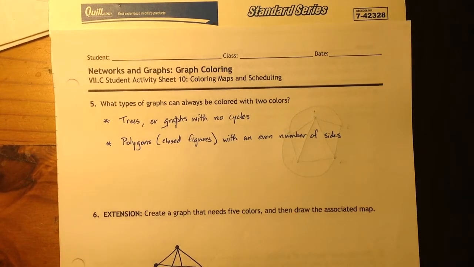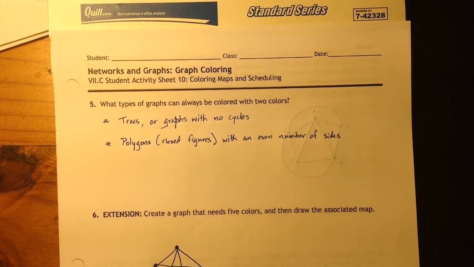Here it comes. Hey there, we are going to finish up activity sheet 10 today. Yesterday we looked at how maps and graphs were related, and today we're going to actually use this process, using map coloring and graphs, as a way to help with scheduling problems, and so we'll see that later on in this lesson.